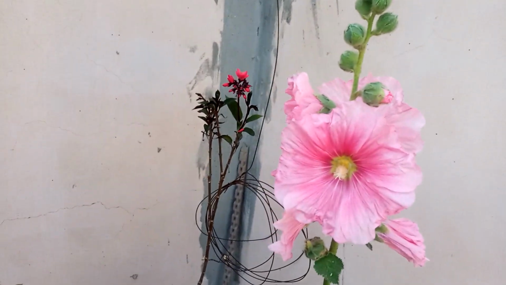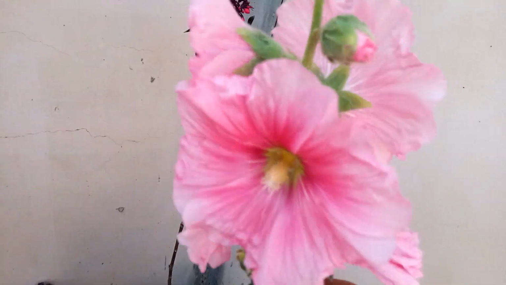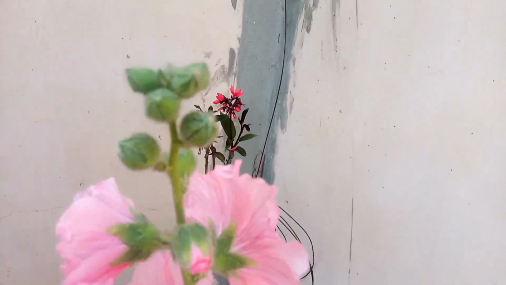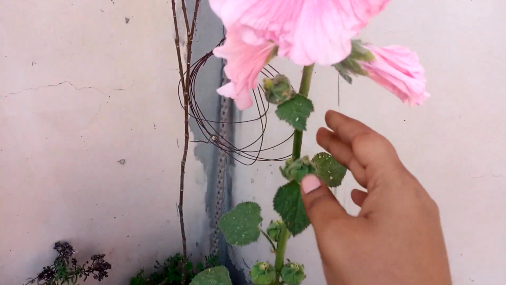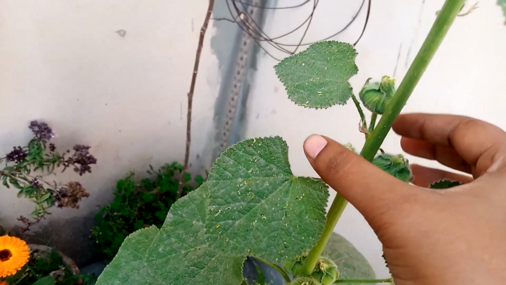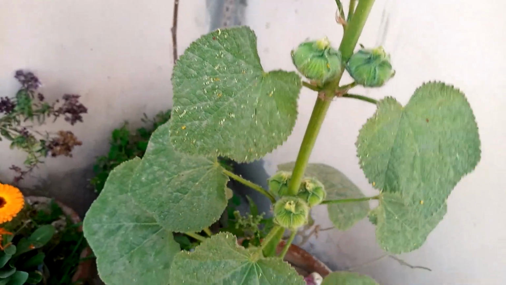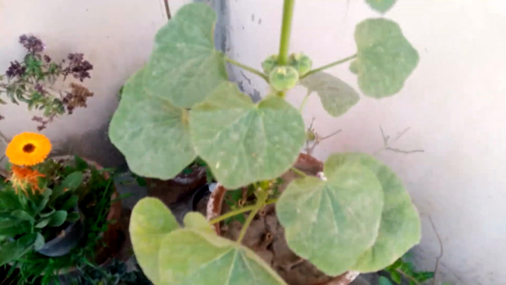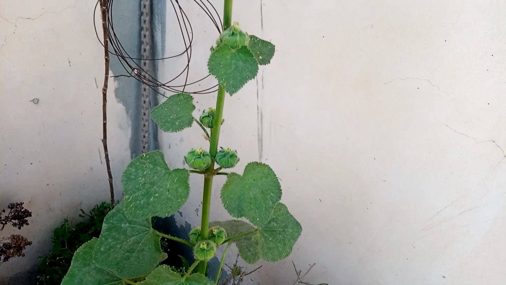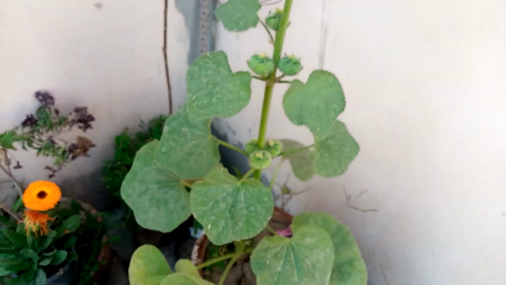This is hollyhock plant. These flowers on the top, and here you can see these are the seed pods of this plant. I also save it for the more plant.